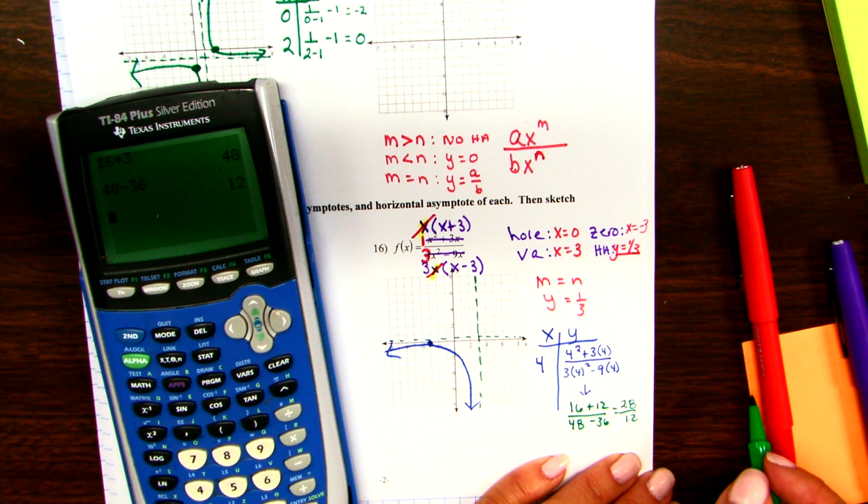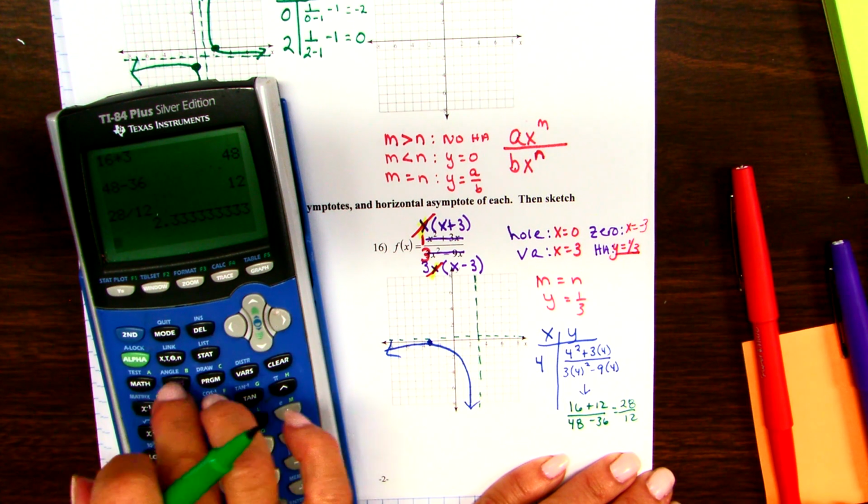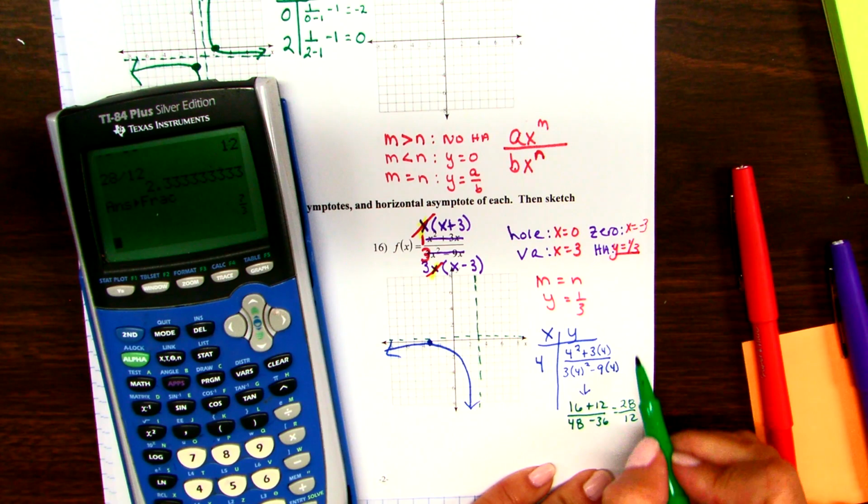Did I do that math right? Yes, 16 plus 12 is 28. 16 times 3 is 48, minus 9 times 4, 48 minus 36 is 12. All right, 28 divided by 12. This point would be at 7/3.